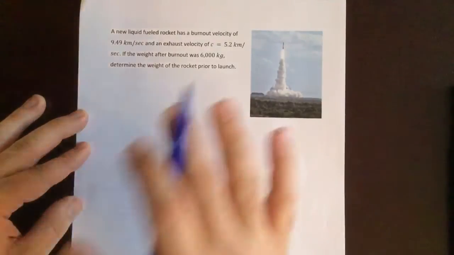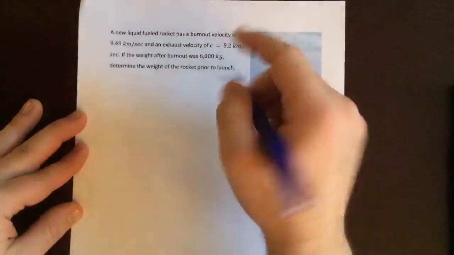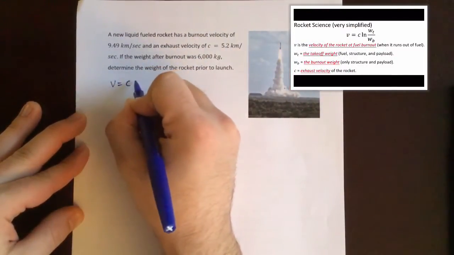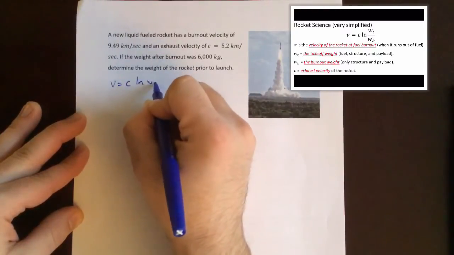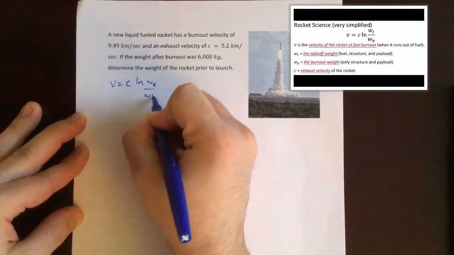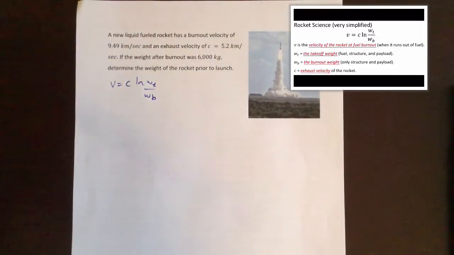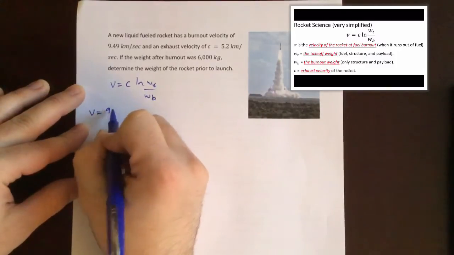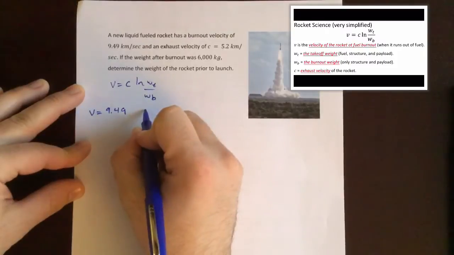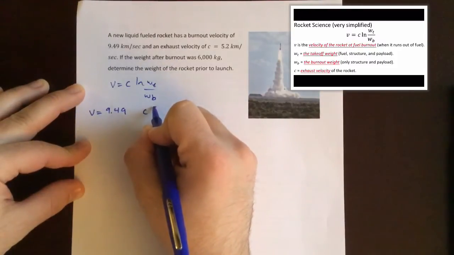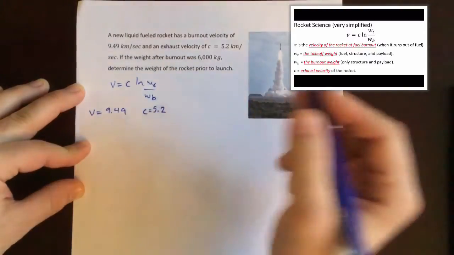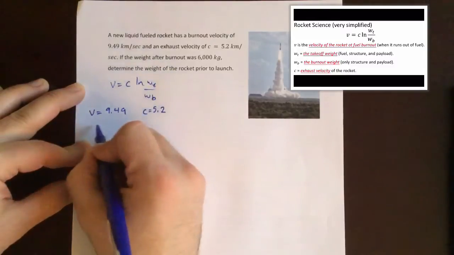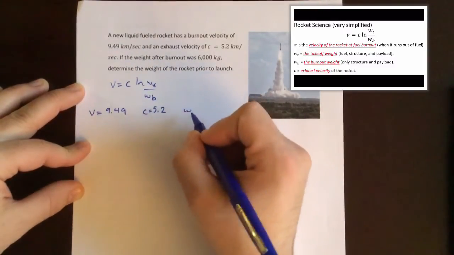So we're dealing with the velocity of a rocket, so using our formula sheet and as seen above, we get V equals... okay. So, writing down what we're given. We have the velocity after burnout, 9.49. We know the exhaust velocity. So we're essentially saying that this is the velocity at takeoff. Okay? And then we have the weight after burnout.